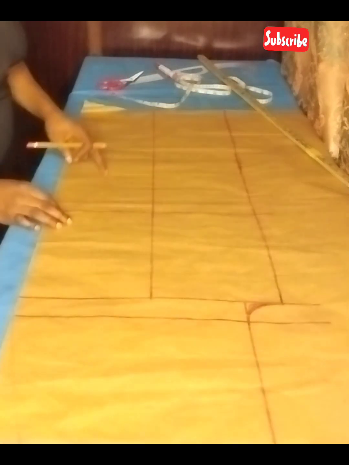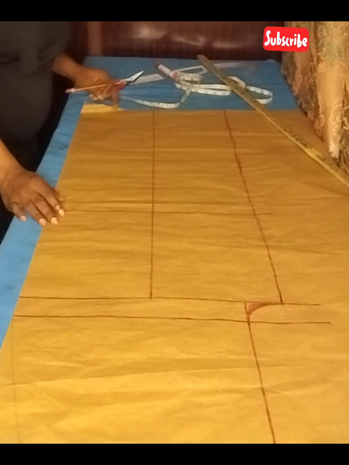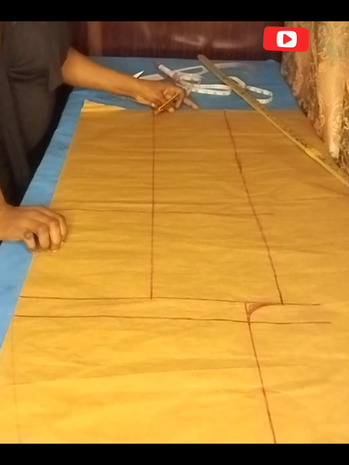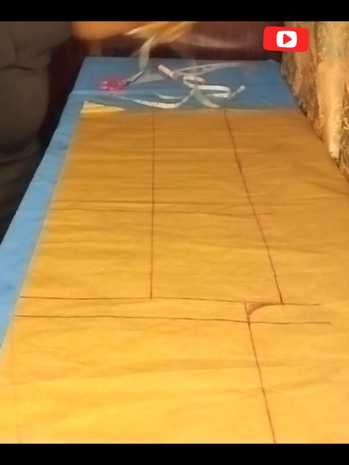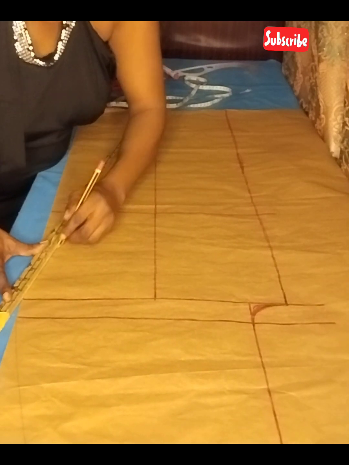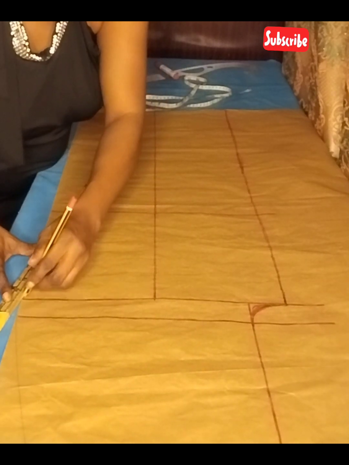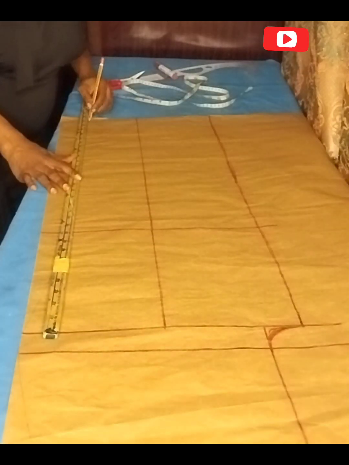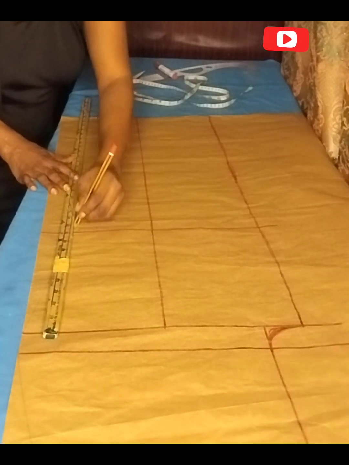So I will do the same thing around my ankle. My ankle is about 12 inches. So 12 inches divided by 2 is 6. So I will input 4 inches on both sides. I'll put 4 inches on one side, then 4 inches on the other side.